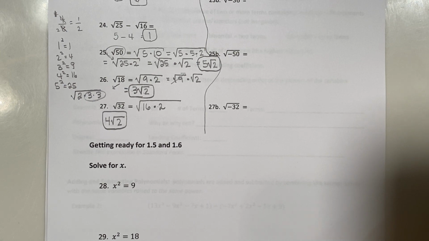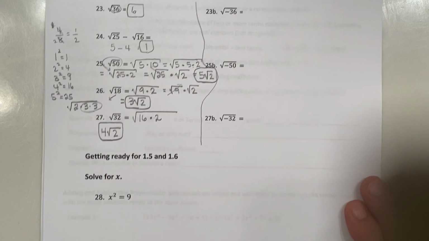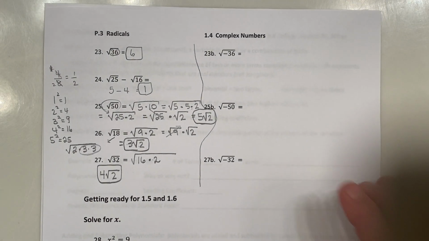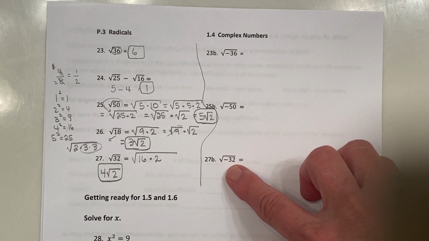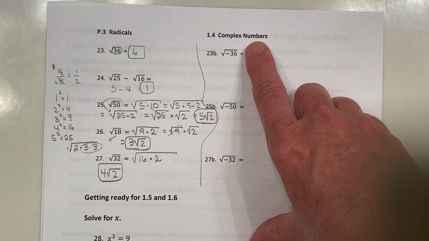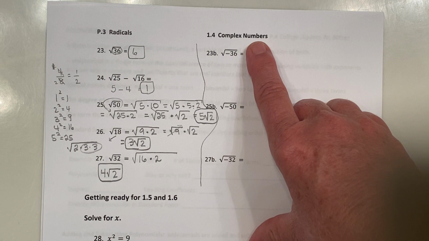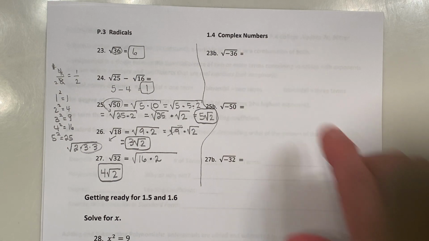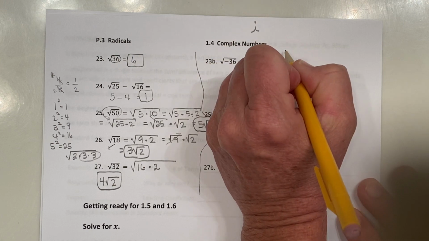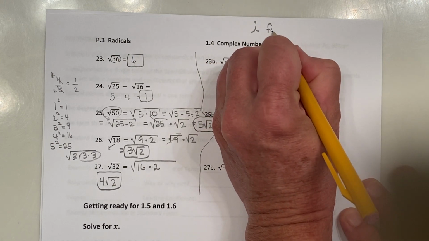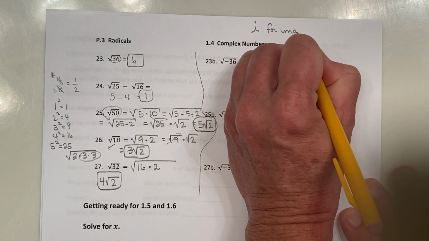All right, let's look over here at the right column, complex numbers, and observe the similarities and the differences. You can see here that we have negative values underneath the radical. These are what we call complex numbers. These are, what we're going to call imaginary numbers. And let's just define this lowercase i to represent an imaginary number. So what's an imaginary number?